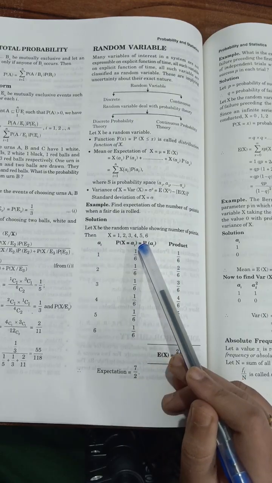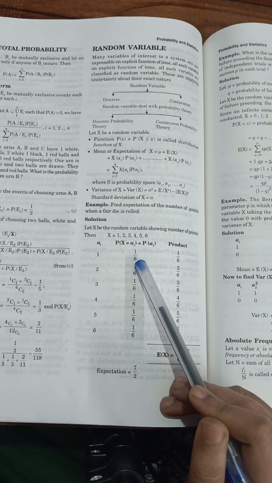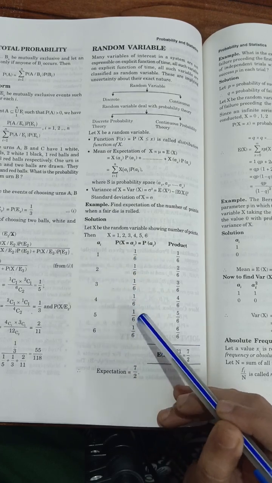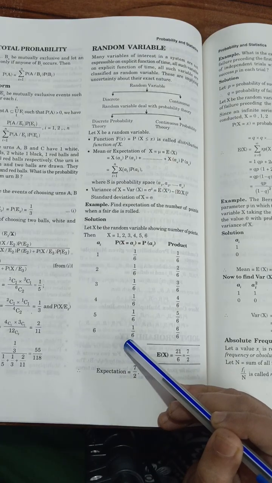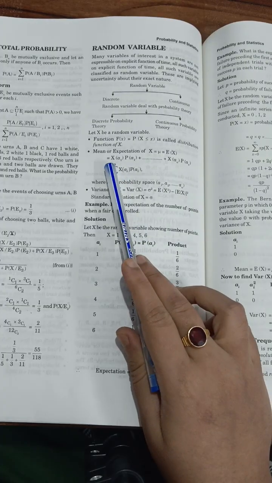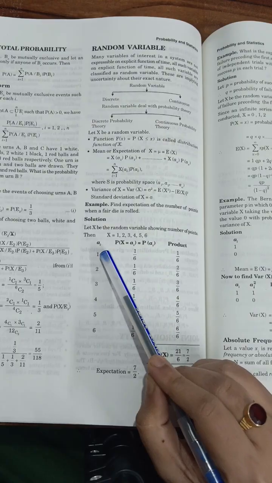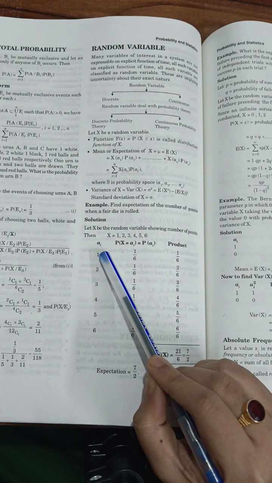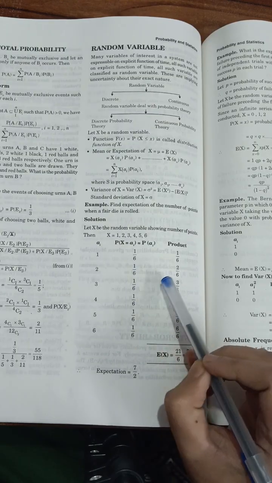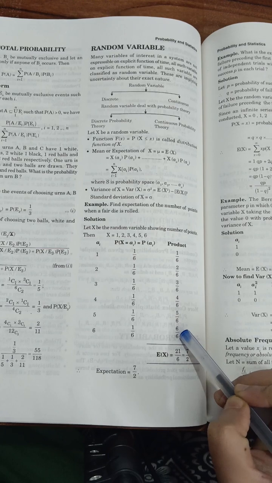If 1 is rolled, the probability associated with it is 1 by 6. Similarly 2, 1 by 6. 3, 1 by 6. 4, 1 by 6. 5, 1 by 6. 6, 1 by 6. The product. We have the formula, right? x of ai multiplied by p of ai, right? So x of ai 1 multiplied by 1 by 6 is 1 by 6, 2 multiplied by 1 by 6 is 2 by 6, similarly 3 by 6, 4 by 6, 5 by 6 and 6 by 6.